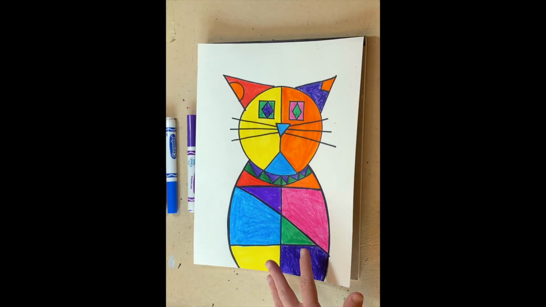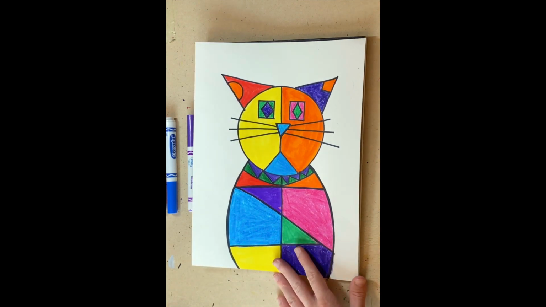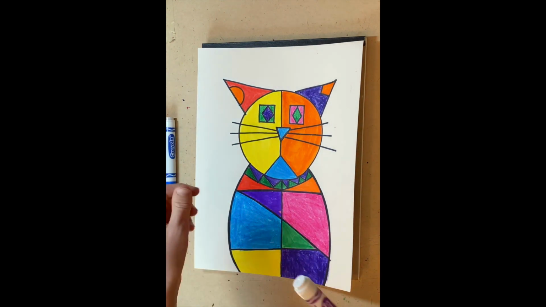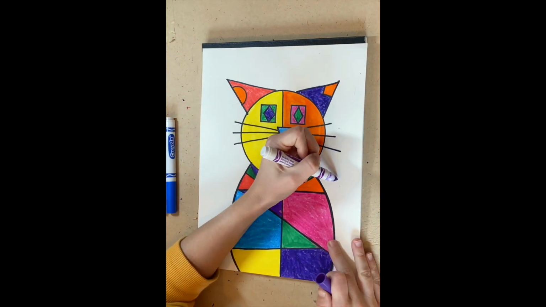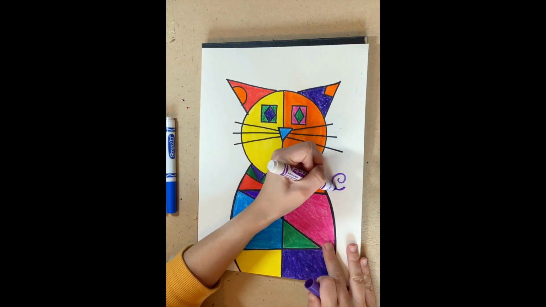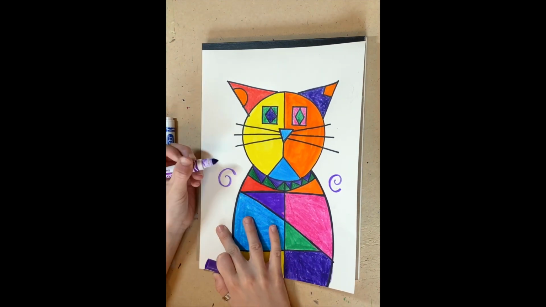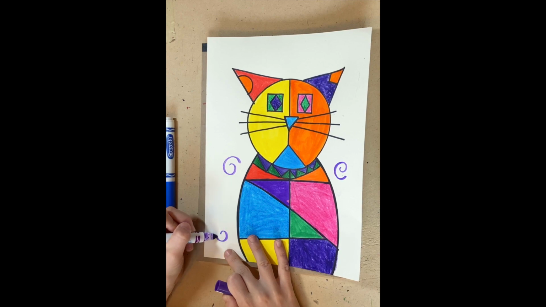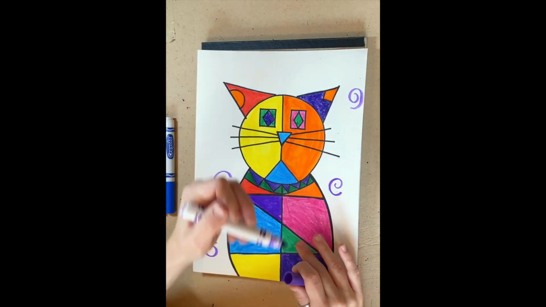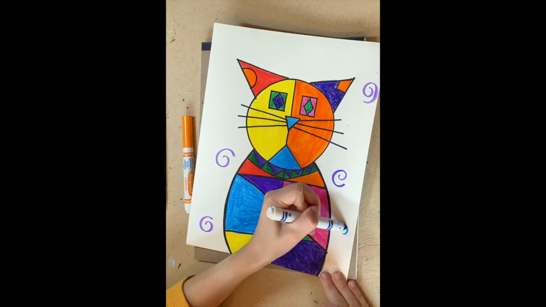Okay, so now I'm going to add some background. I finished coloring the cat. For my background, I'm going to create little swirls, and I'm going to add 4 of them. 1, 2, 3, 4.